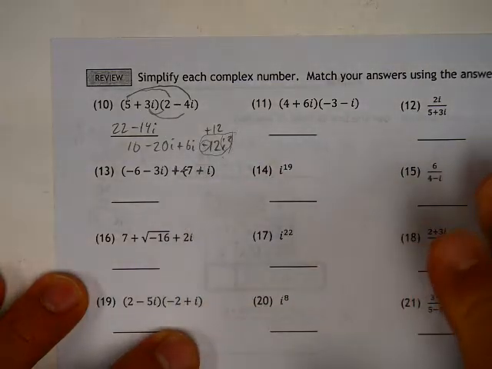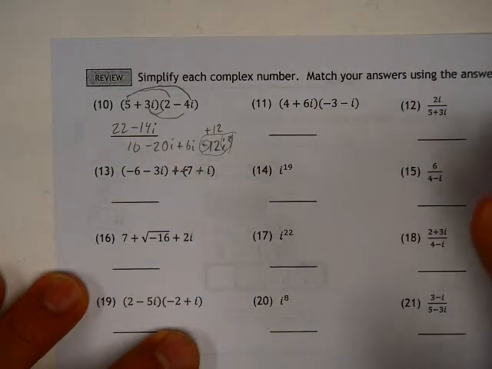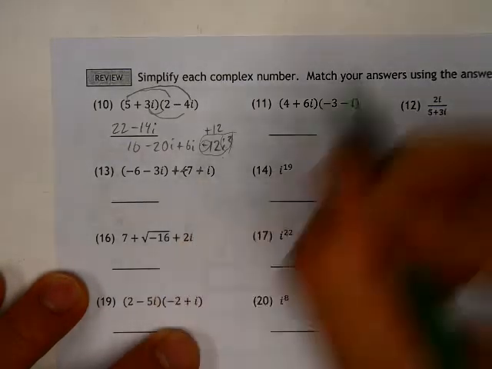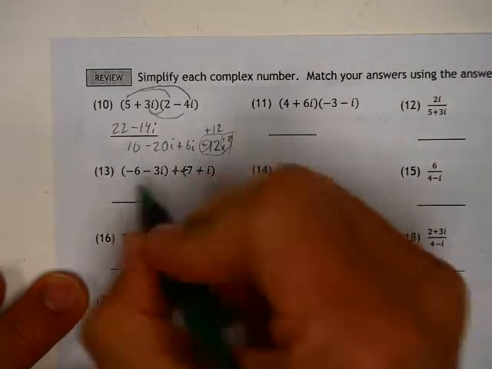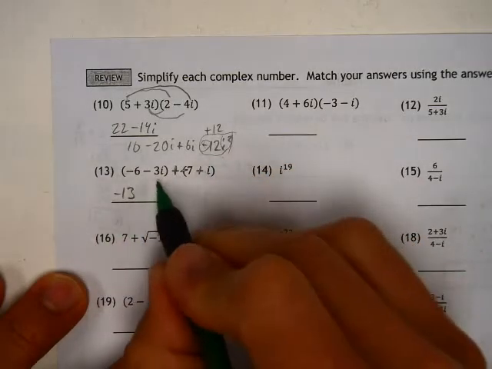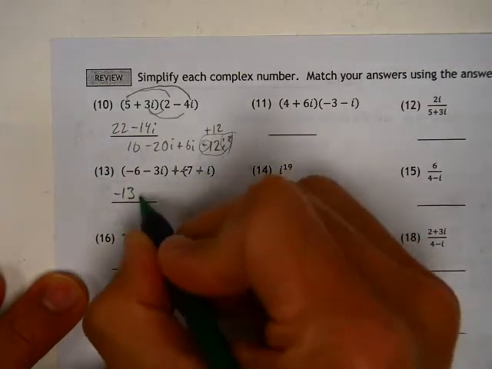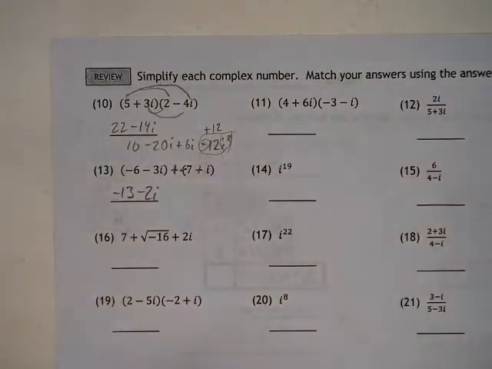At that point, some of you still try to multiply. Fight the urge. Fight the urge, my people. Negative 6 and negative 7 is a negative 13. Negative 3i and a positive i is a negative 2i, and that is it.